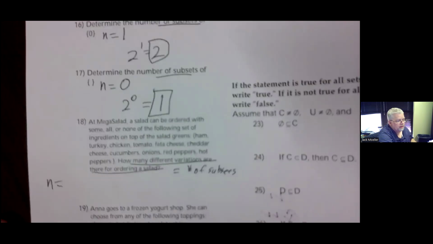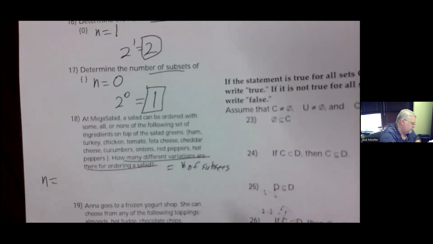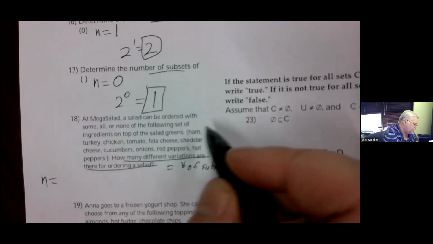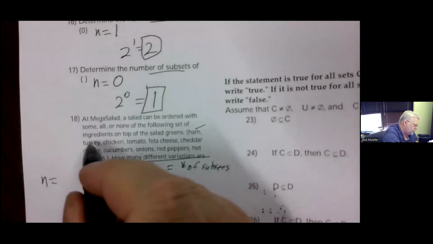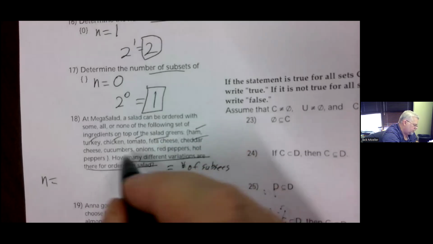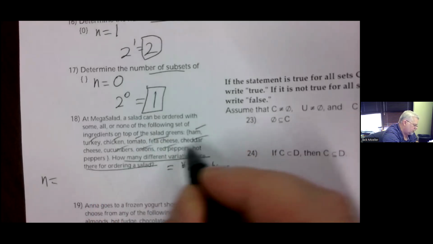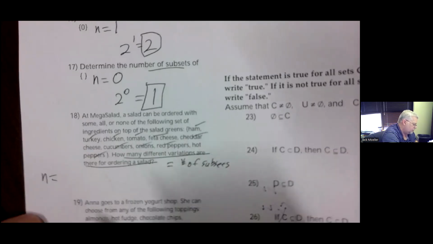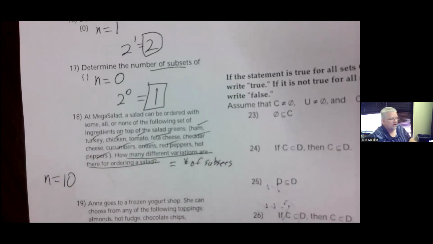So first, once you recognize that we're talking about subsets, you need to figure out what is in the set. And when I do this in class, we always have to count it twice. So be careful here. 1, 2, 3, 4, 5, 6, 7, 8, 9, 10. So I'm getting 10 toppings, so it's 10 elements.